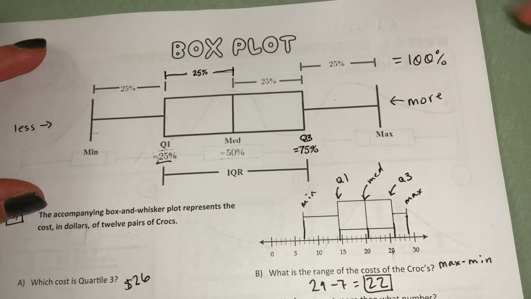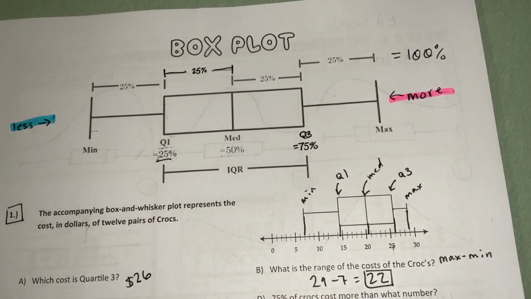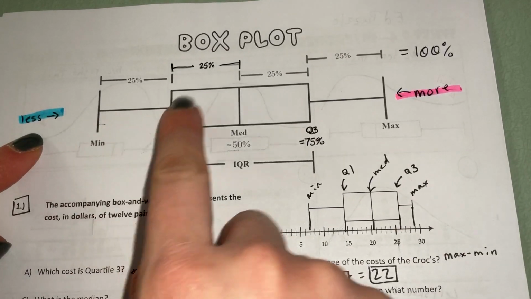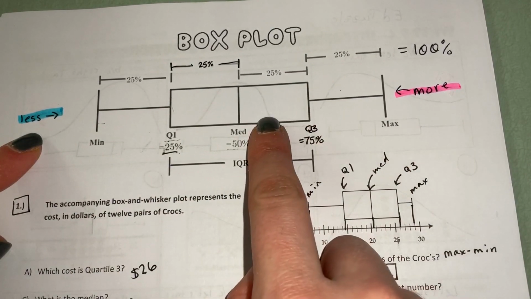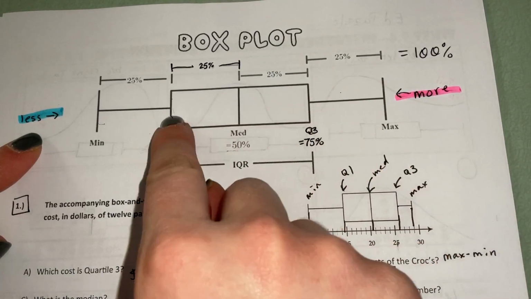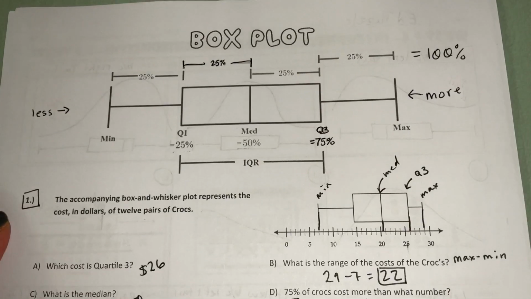This is your guy. This is going to be your best friend. These little love notes I wrote on the side here are going to help you out too. So if you're talking about less, start on this side and count whatever percent you need, and where you stop is where your answer is. If you're talking about more, count backwards how many more you need, and wherever you stop, that's the quartile you're looking at. This is good notes right here.